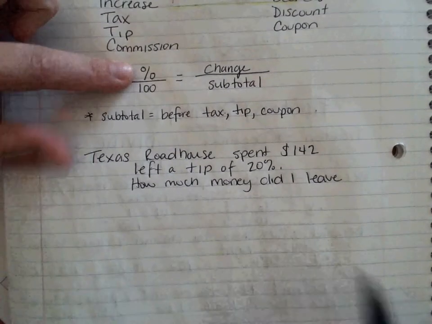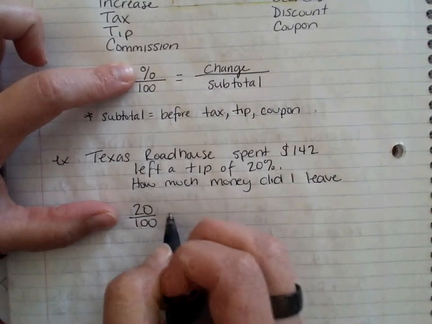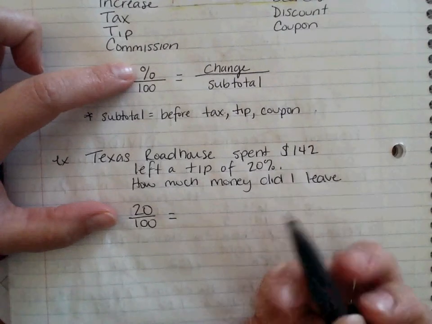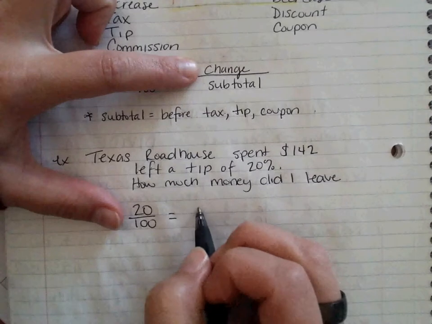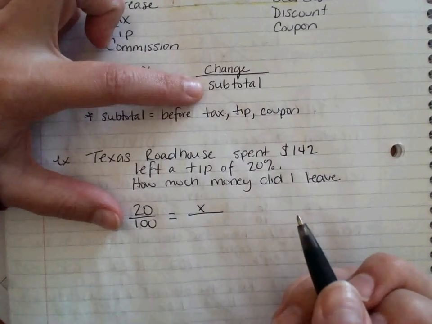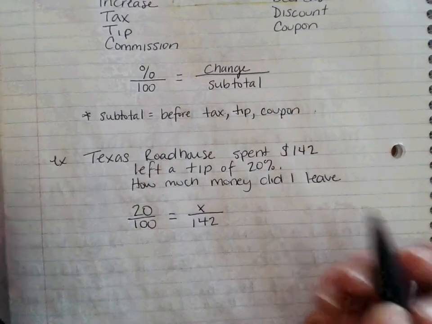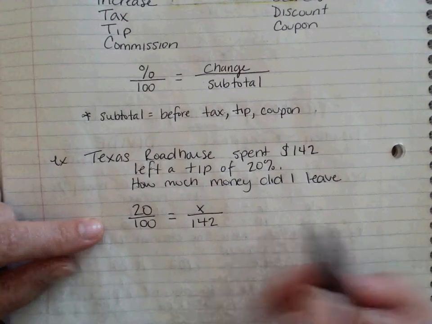So using my formula, percent, I'm going to put 20 over 100 equals, now I'm going to take my change, I don't know what it is, so I'm going to put X, over my subtotal, the total I had before my taxes or tip, which is $142. I have a proportion, so I'm going to cross multiply and divide.